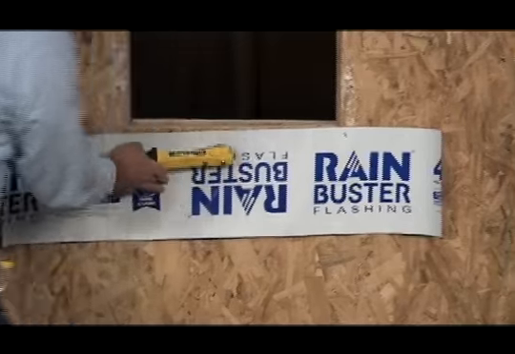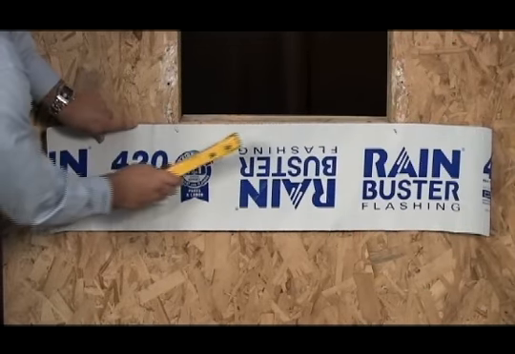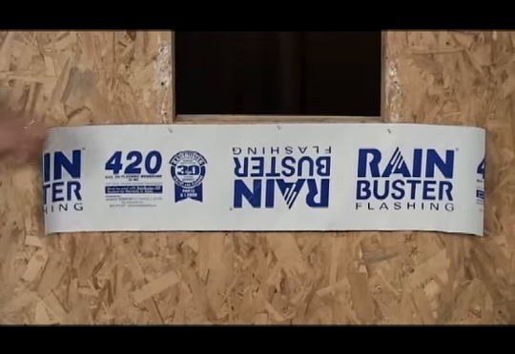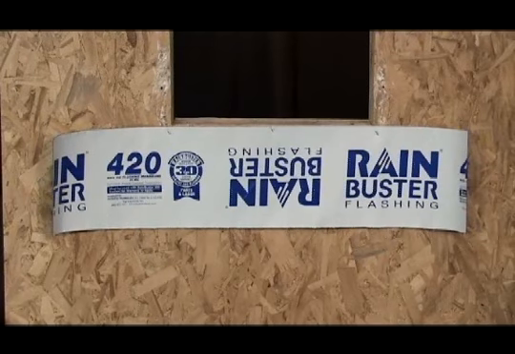Fasten with staples or nails along top edge of flashing tight to the rough opening, within 1 inch of the edge of the rough opening. Do not fasten along bottom edge of sill flashing. This will allow for the weather-resistant barrier to be installed behind the sill flashing in a weatherboard fashion.